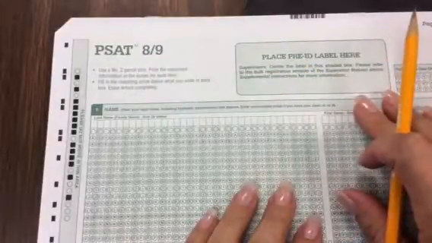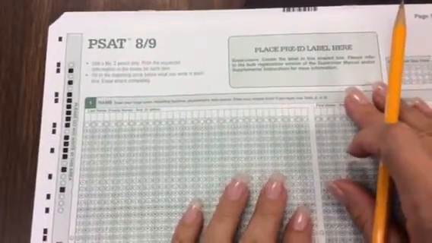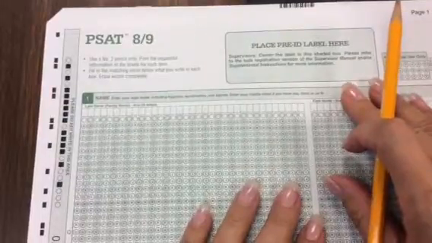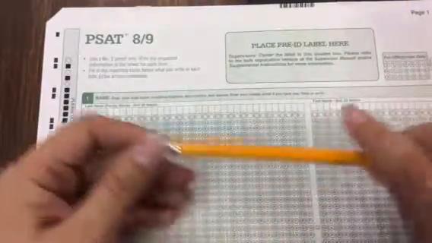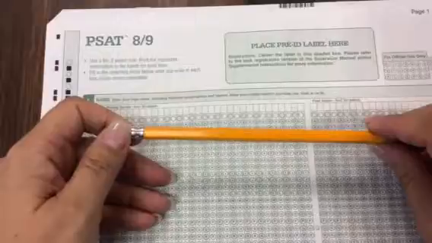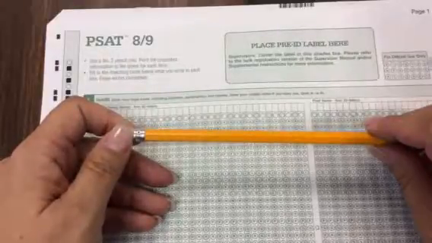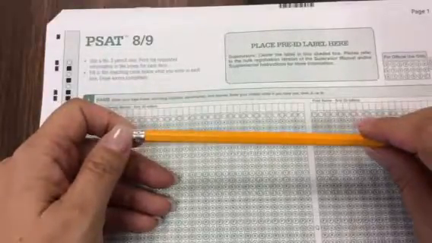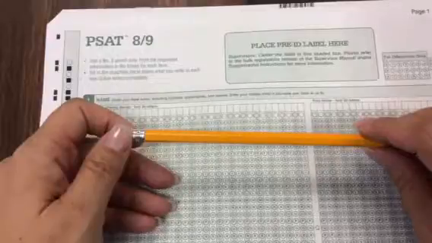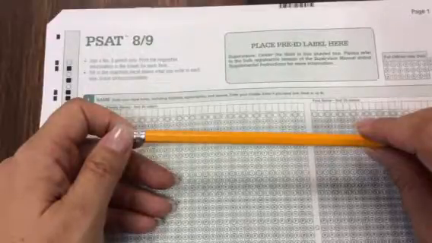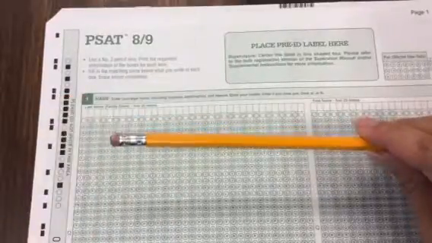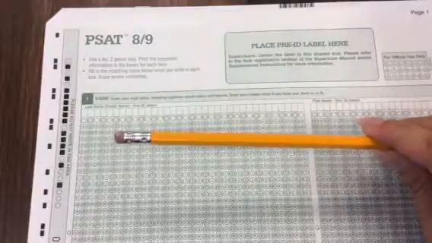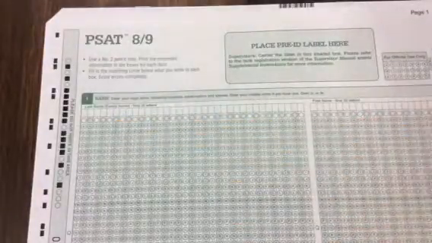Students, it's going to be very important that you listen and follow directions from your teacher. You may only use a number 2 pencil, and you're going to need to print the requested information in the boxes for each item. You will also need to fill in the matching circle below what you write in each box, and be sure to erase any errors completely.